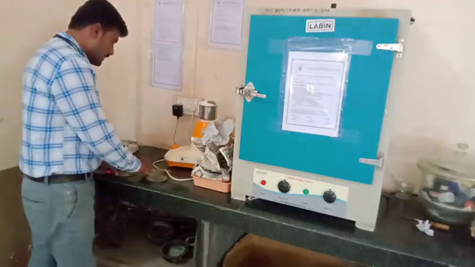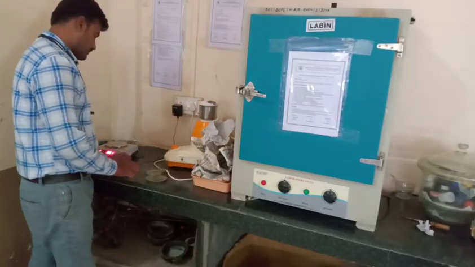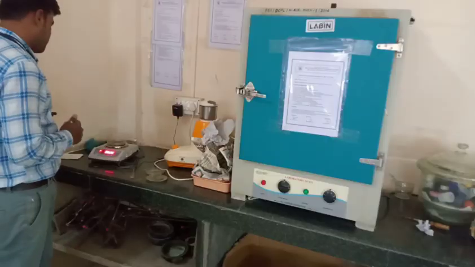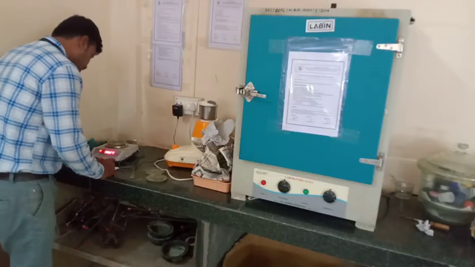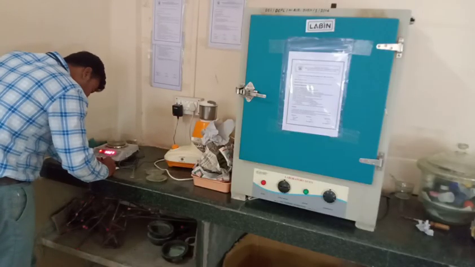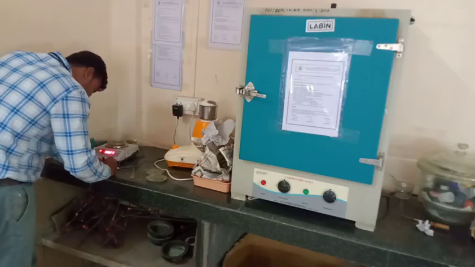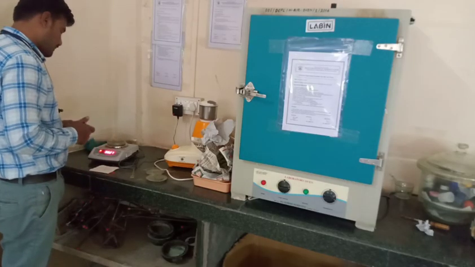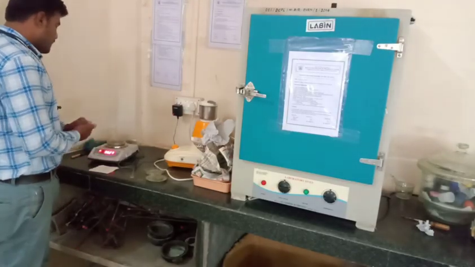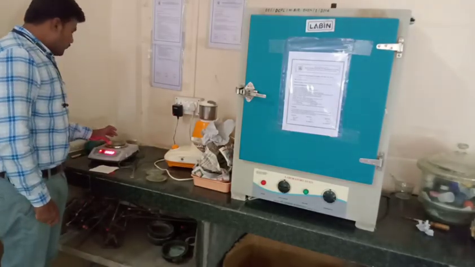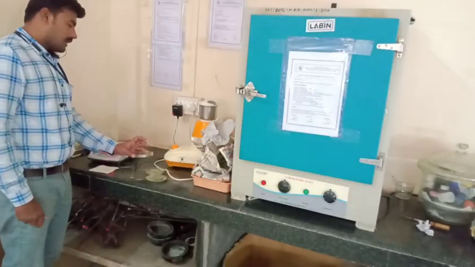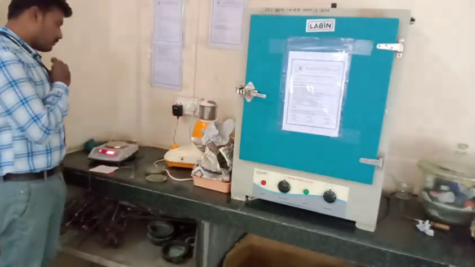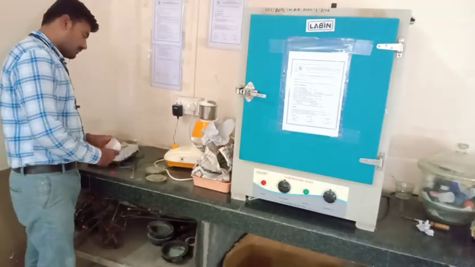Now we have to weigh the crude drug and note down the reading, that is around 55.22. So that is the decrease in weight of the crude drug after drying. It means there is a little amount of moisture present in that crude drug.